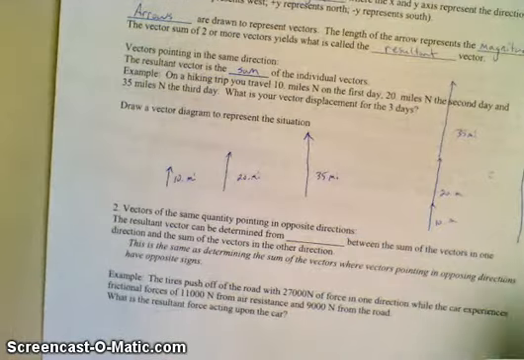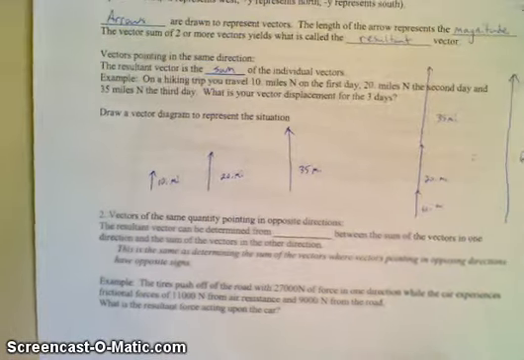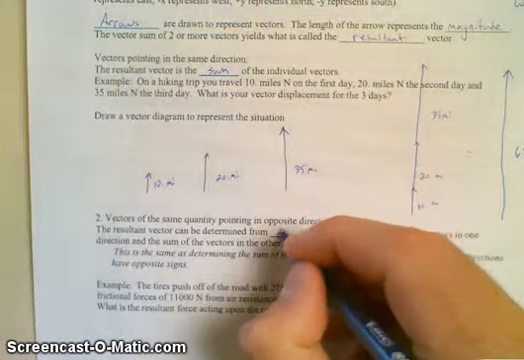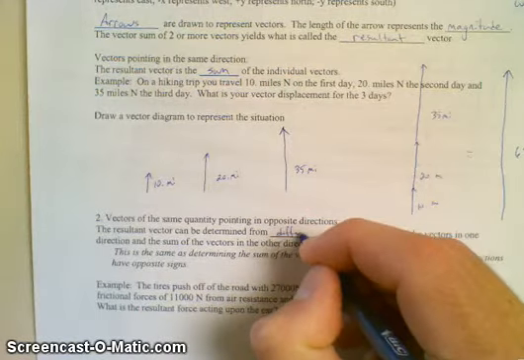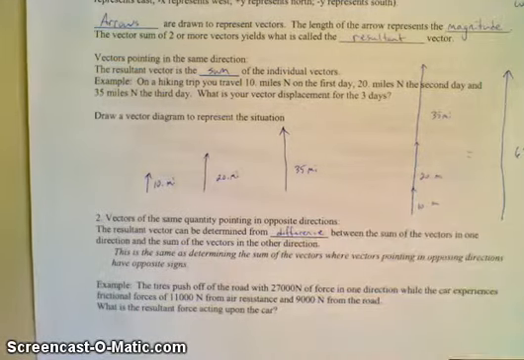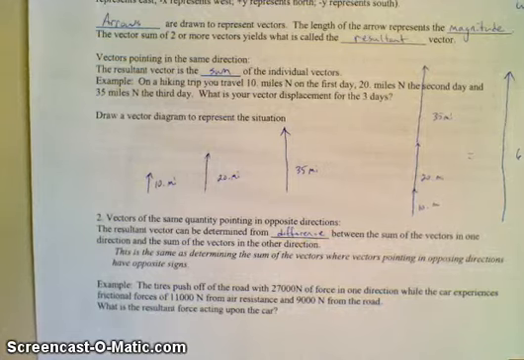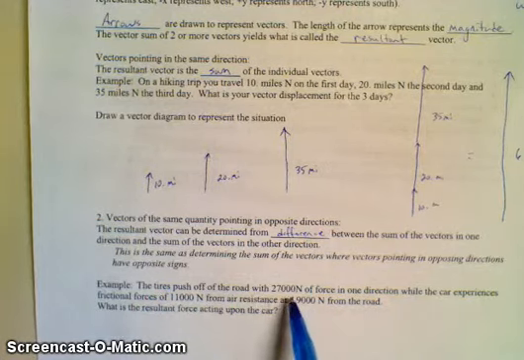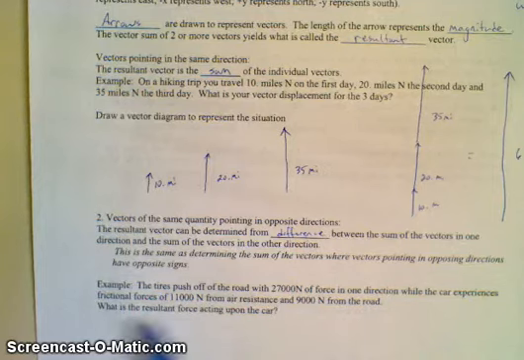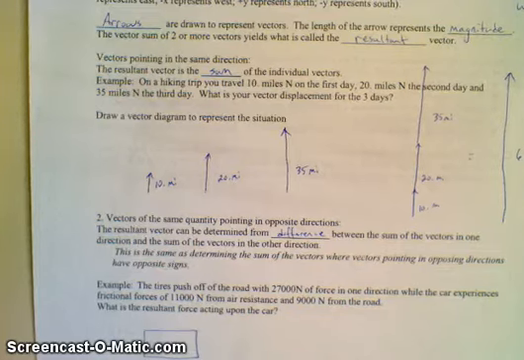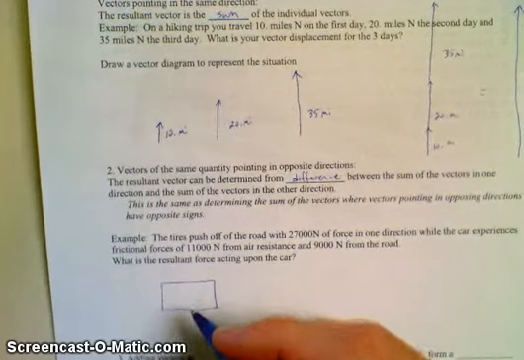Let's look at the second one. What if they're pointing in opposite directions? Well, it's going to be subtraction, or the difference in the two. So it says the tires push off the road with 27,000 newtons of force in one direction. The car experiences frictional forces of 11,000 newtons from air resistance and 9,000 from the road. So let's draw our car. It pushes off the road with 27,000 newtons. So we can show that.